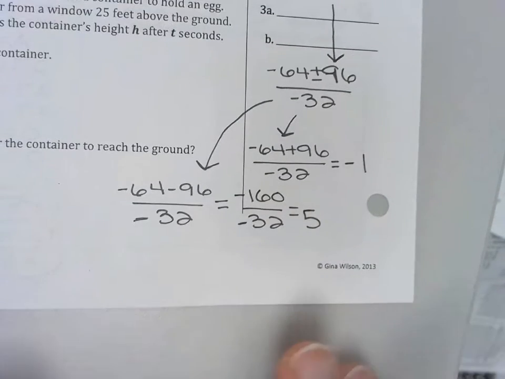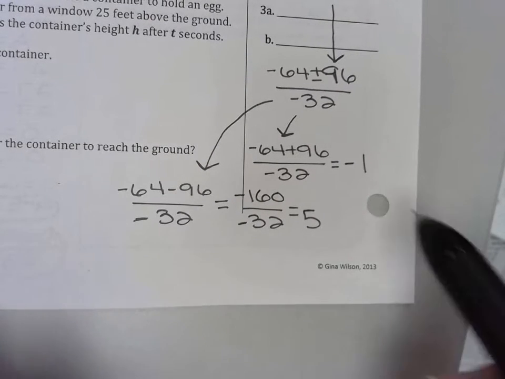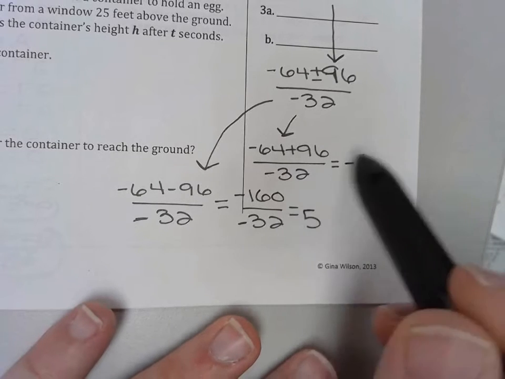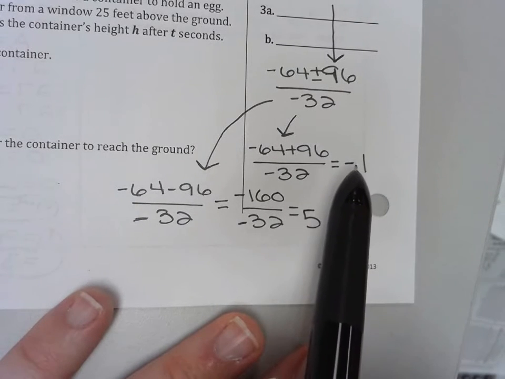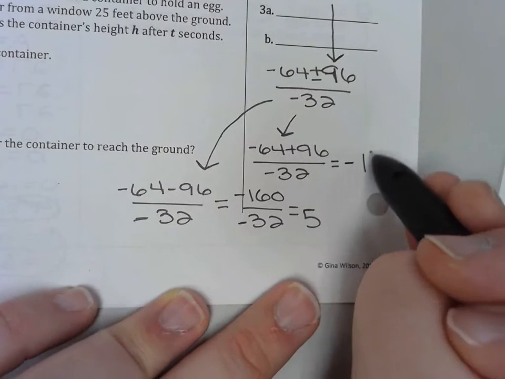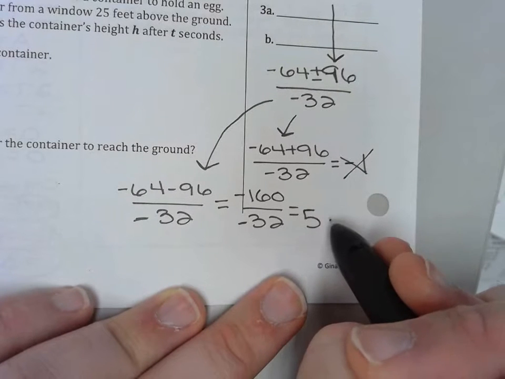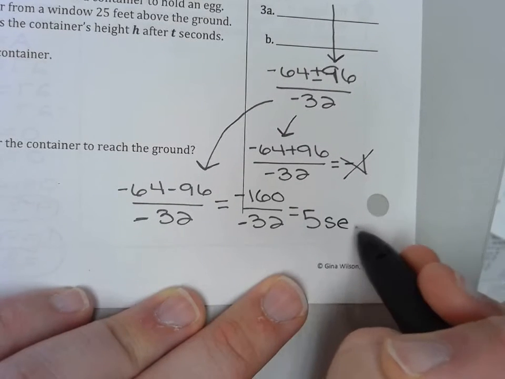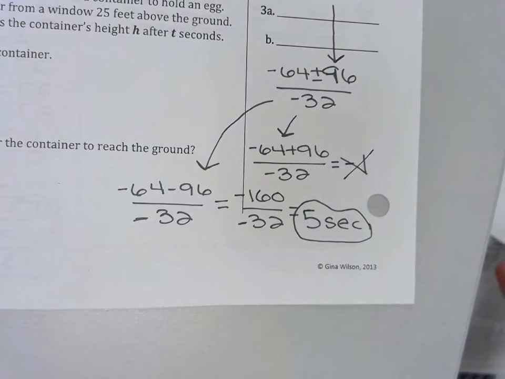Negative 160 divided by negative 32 is positive 5. Now, with these story problems, look and see. One of them will probably not make sense. Which one will not make sense? Negative 1. I cannot have a negative time. These represent time. So your answer is 5 what? Seconds. So always look at your answers and see which one does not make sense.